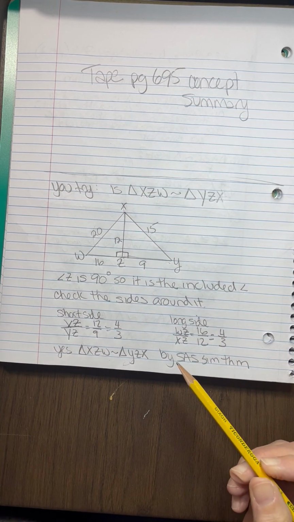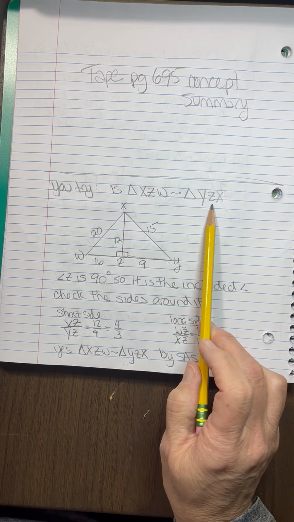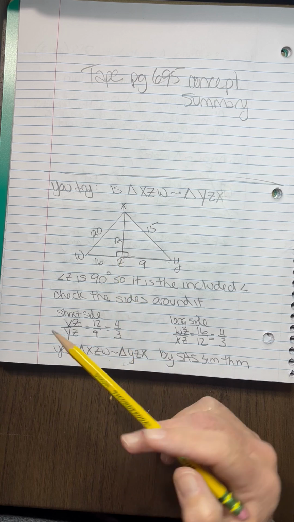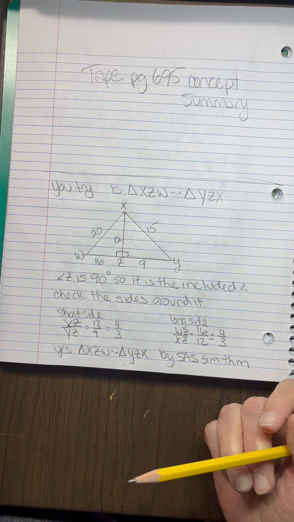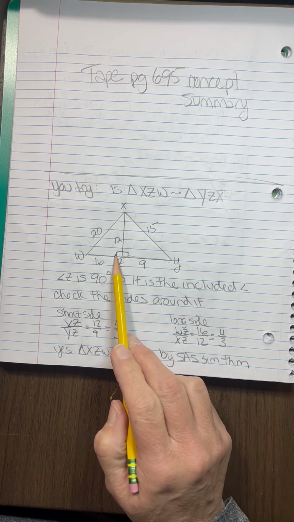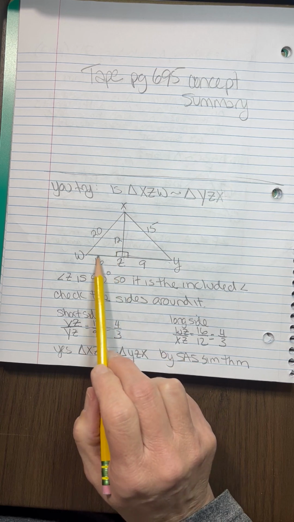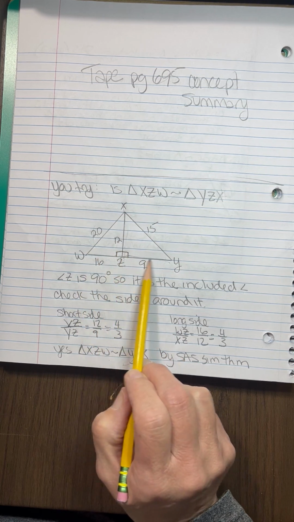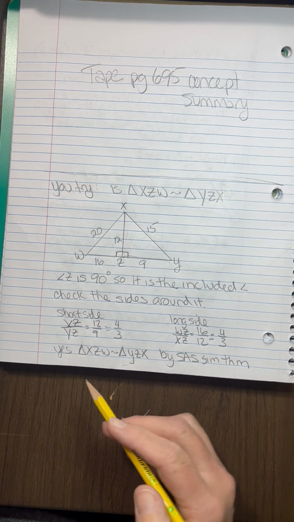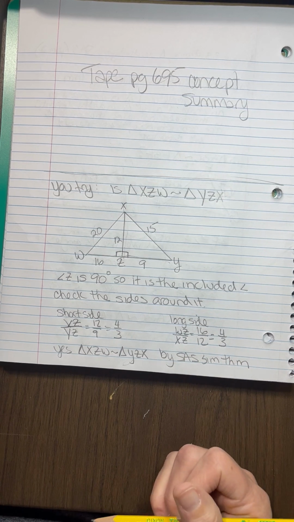Okay, now super important on this one that you look at your congruency statement, but also you have to find the angle. If they don't give you that this angle and this angle are the same, you have to figure out that that has to be your included angle, and then you have to use the sides that create or include that angle on both triangles. Okay, short side to short side, long side to long side, check and make sure they make the same proportion.